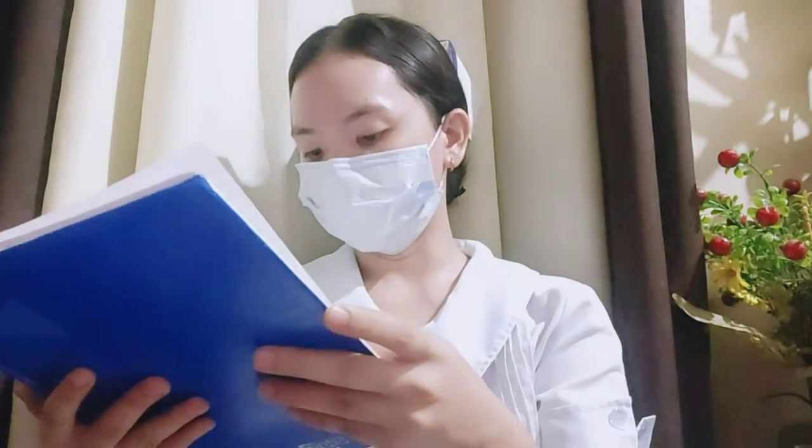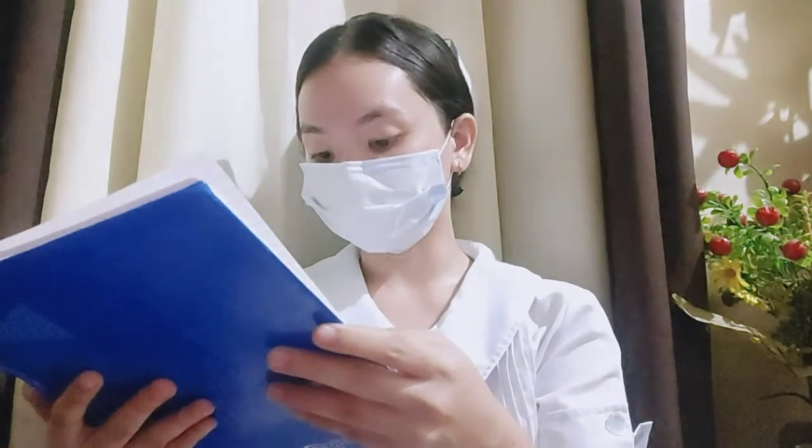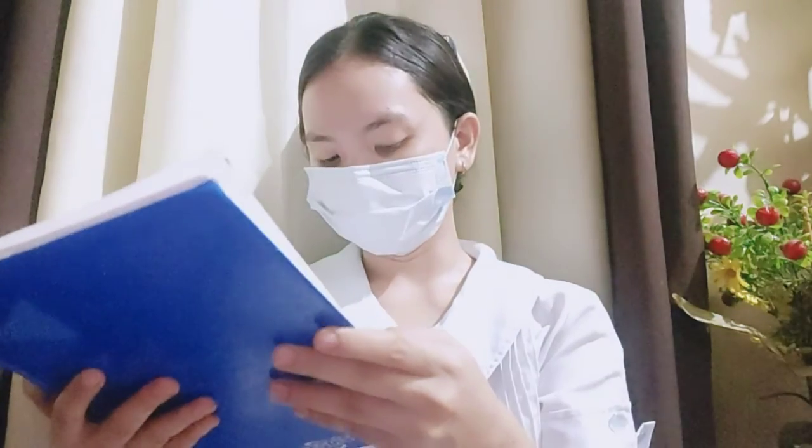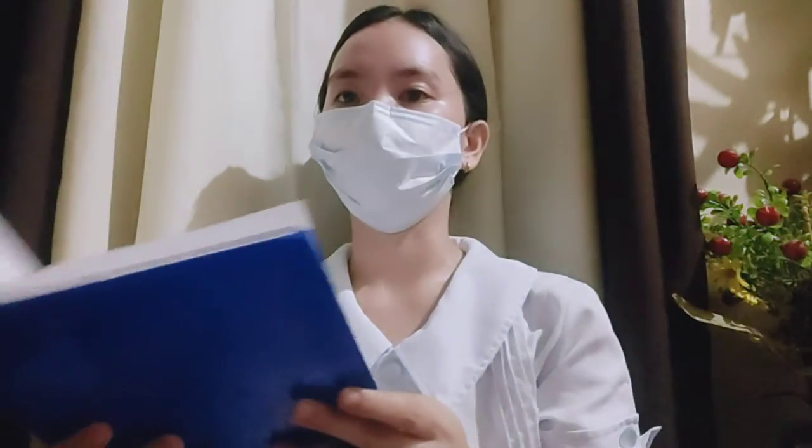And for the health teaching, patient received oral care at 2 to 4 hours interval. Lubrication for lips is also given, and anesthetic spray for throat irritation. That's all. Thank you.